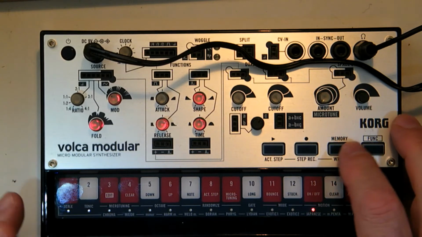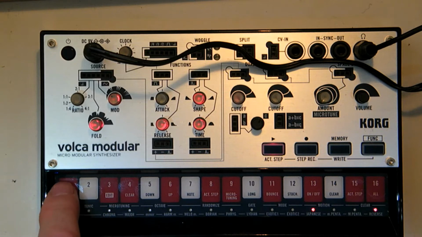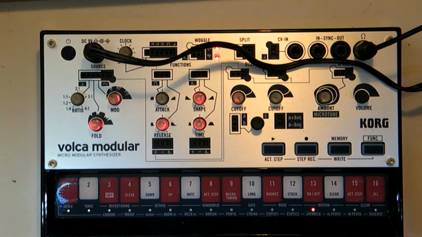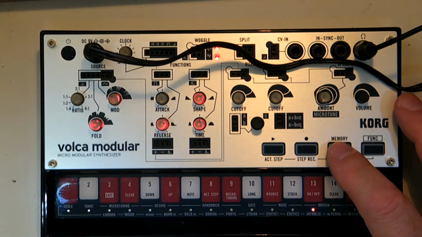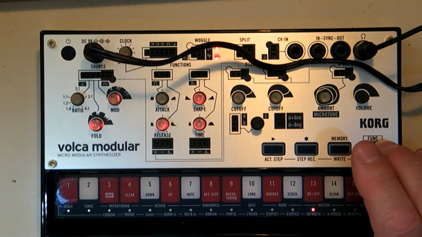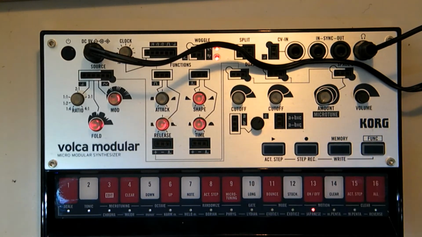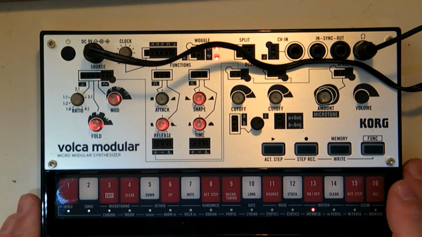Now I go back to location 11. Only step 16 is activated, and I activate all steps again. Function, active step. It doesn't work.